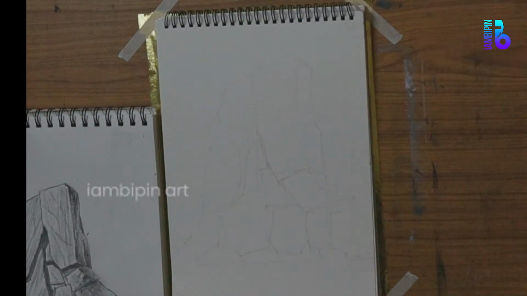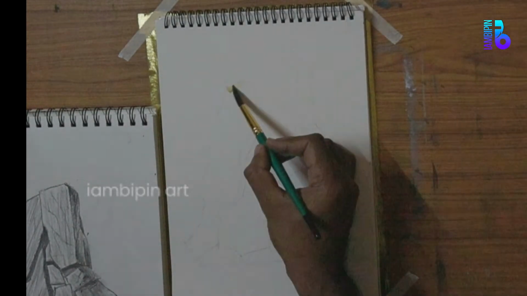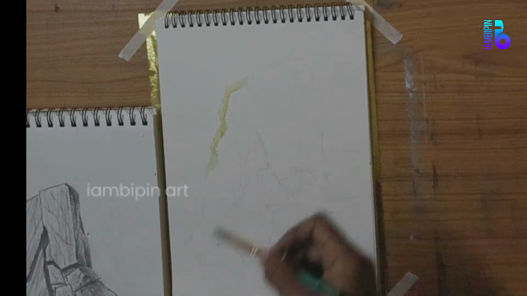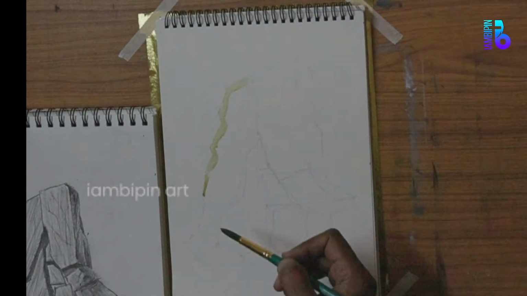I'm done with the basic sketch. What remains is to paint. Sunlight is coming from the top right.